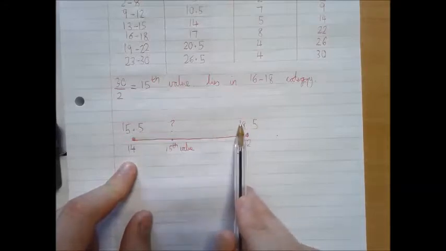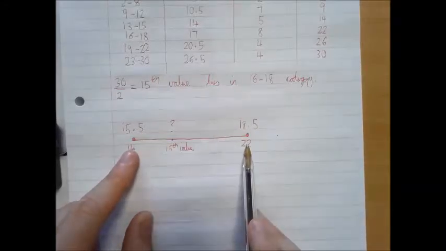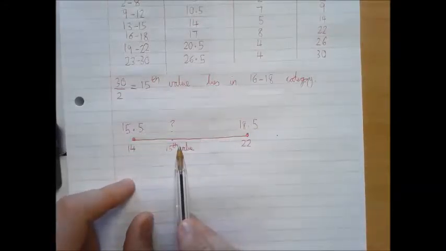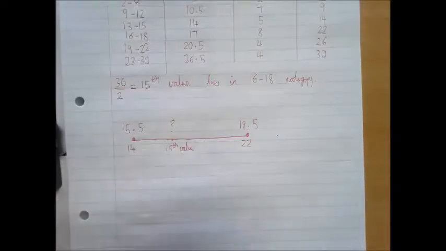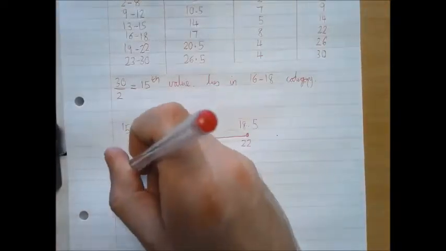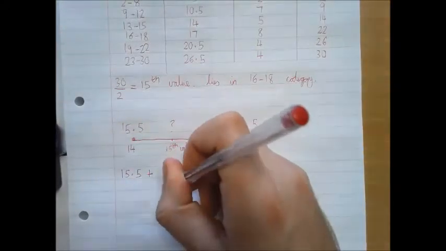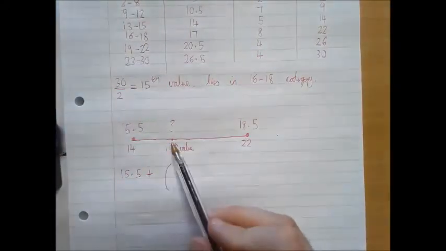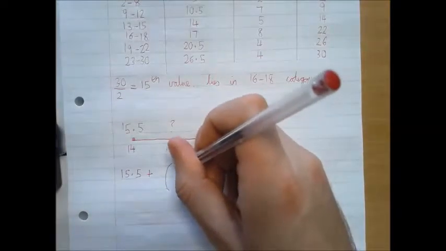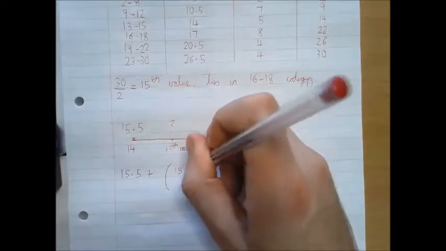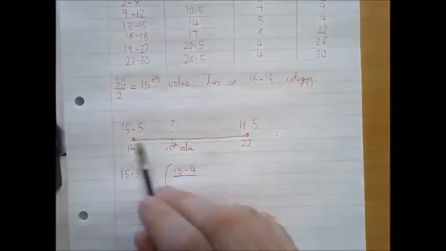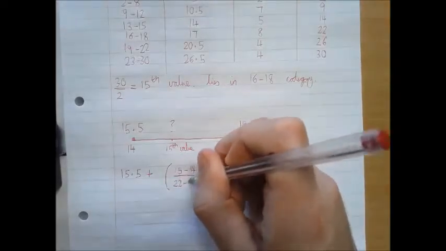We know the whole journey across there's a difference of 3, and we know there's a difference of 8 values there, and of course we're after the 15th value, up from the 14th. So what we do is start with our lower bound, 15.5, and then we do 15 take away 14, all over 22 minus 14.